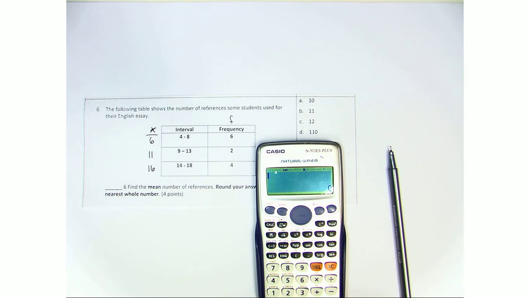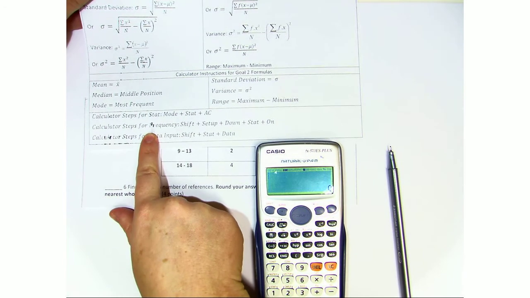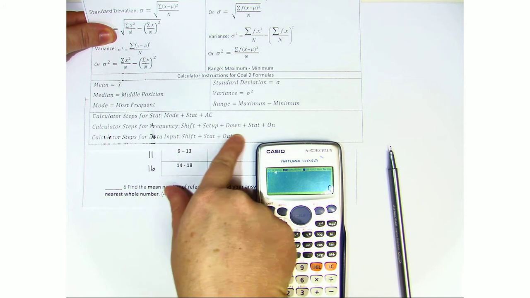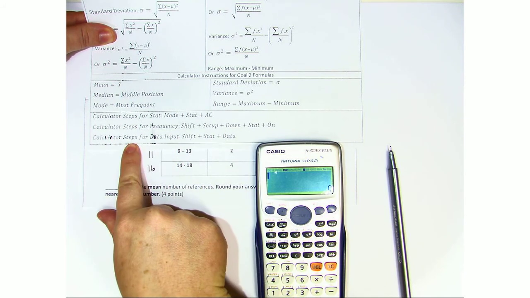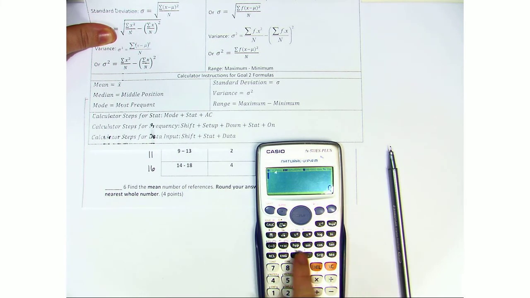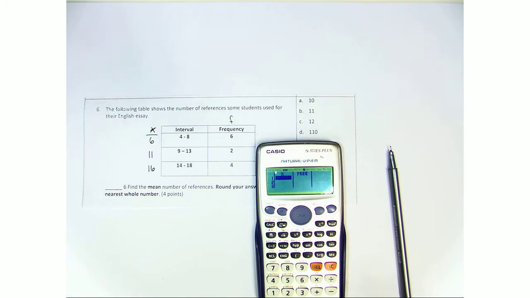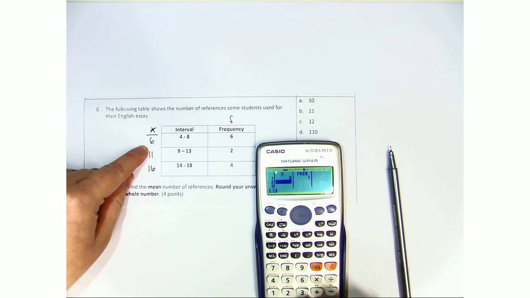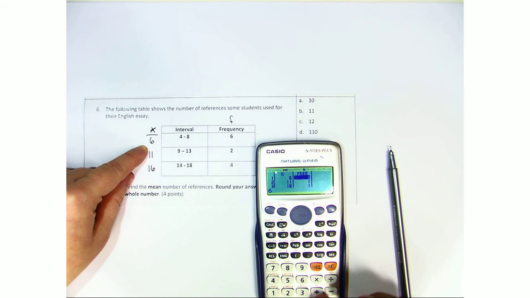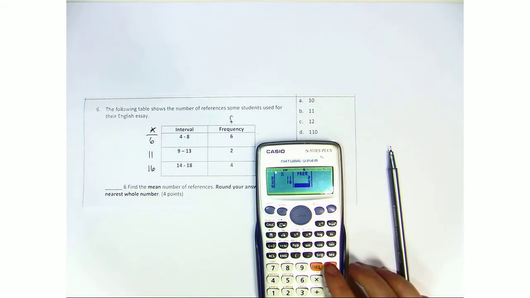Now we can go back to the formula sheet, because if you notice, the formula sheet says calculator steps for stat, which we followed, calculator steps for frequency, which we followed, and now we have to put in our data input. So we're going to do shift and then stat. Stat is in yellow. We look down here and we see that it's number 1. Stat. We have to put in our data, so number 2. So our x is 6, 11, and 16. Our frequency is 6, 2, and 4. Now we need to go back to the main screen by hitting AC.